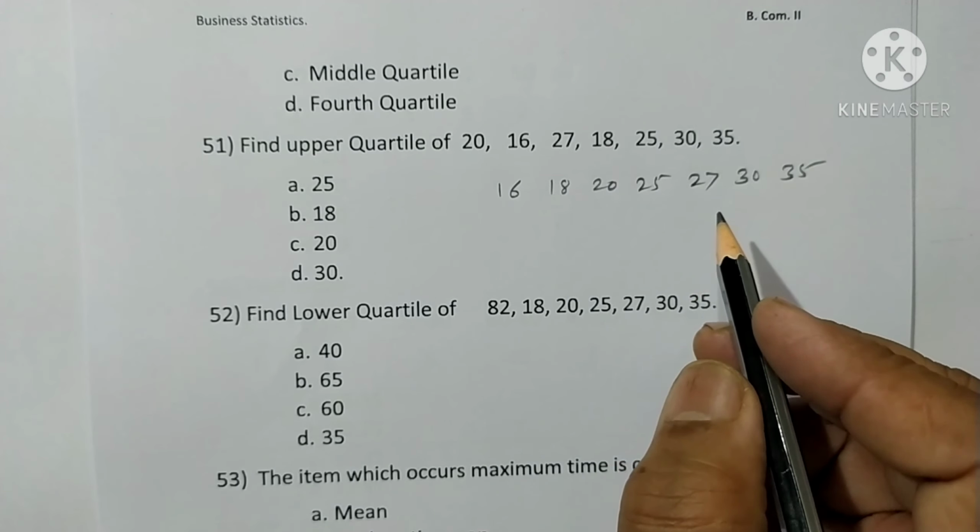Question 52. Find the lower quartile. Here also we have to arrange the data in ascending order. We arrange the data: 18, 20, 25, 27, 30, 35 and the last one 82. See, the number of items is 1, 2, 3, 4, 5, 6, 7. 7 plus 1 is 8. 8 upon 4 is 2. The second value is the first quartile. Answer A is correct.